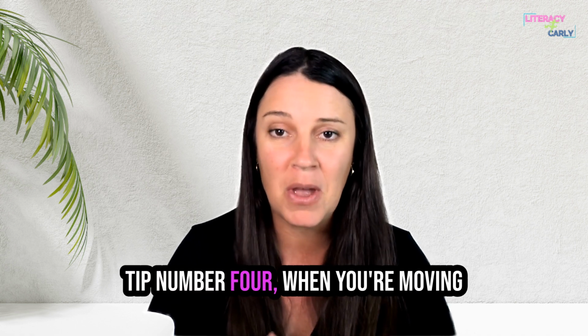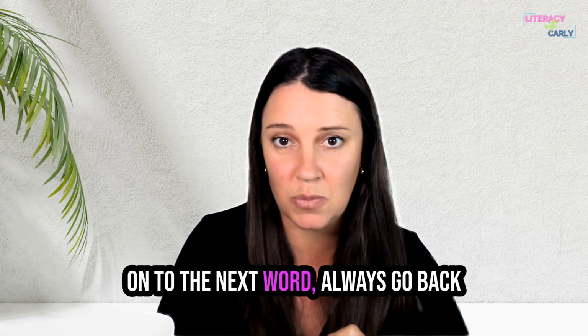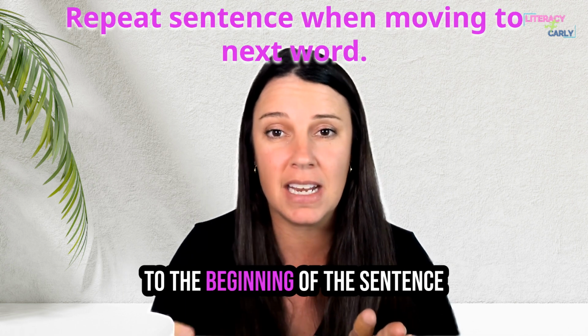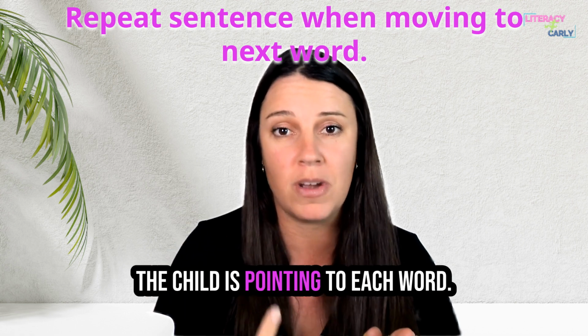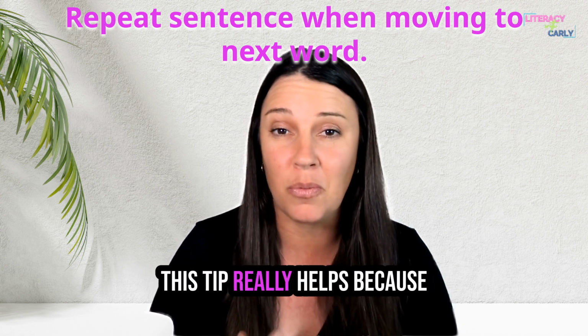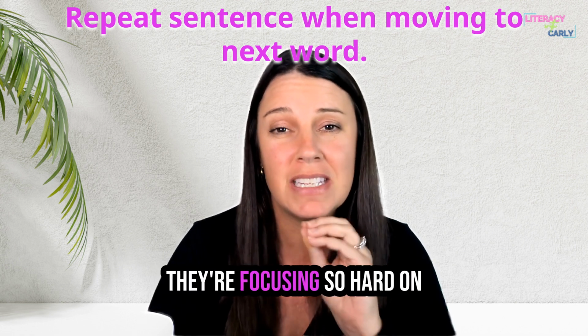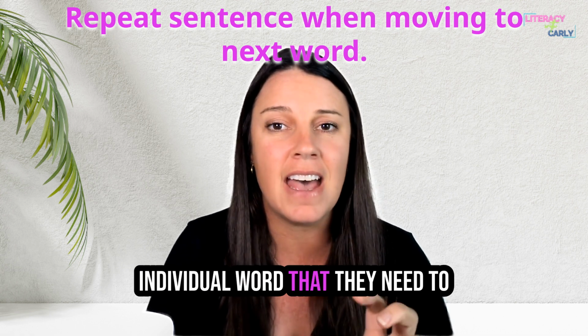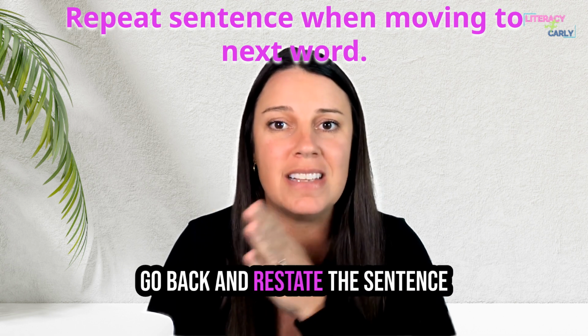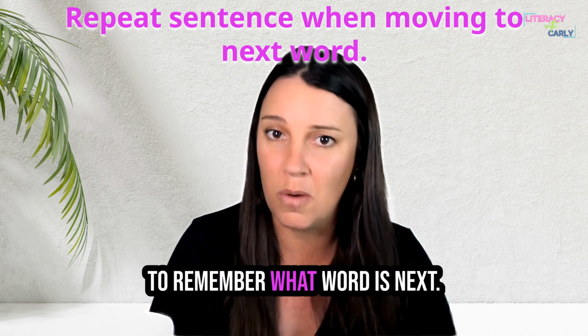Tip number 4. When you're moving on to the next word, always go back to the beginning of the sentence and restate the sentence while the child is pointing to each word. This tip really helps because they're focusing so hard on breaking apart and spelling the individual word that they need to go back and restate the sentence to remember what word is next.